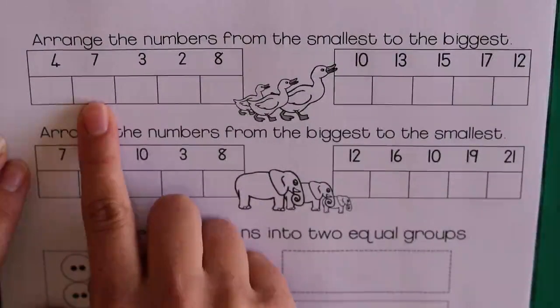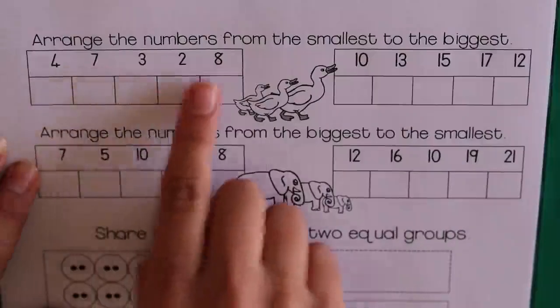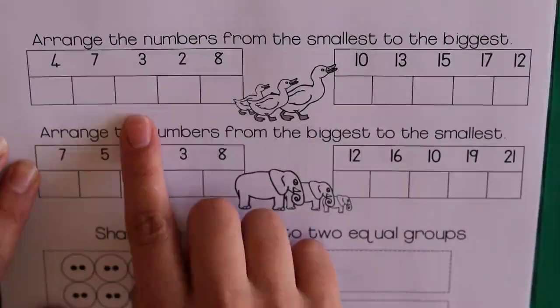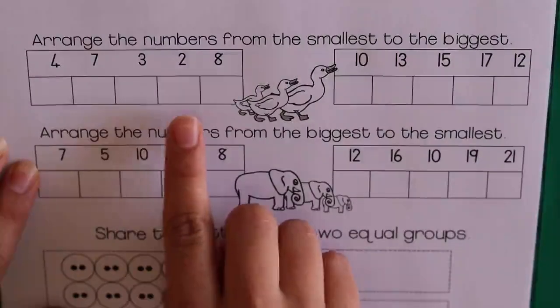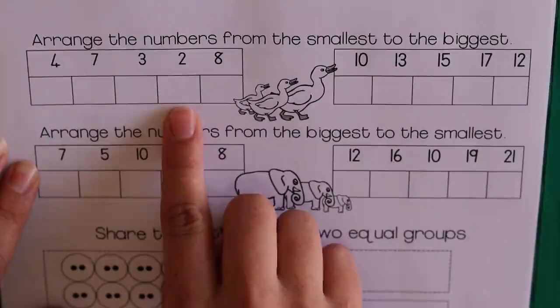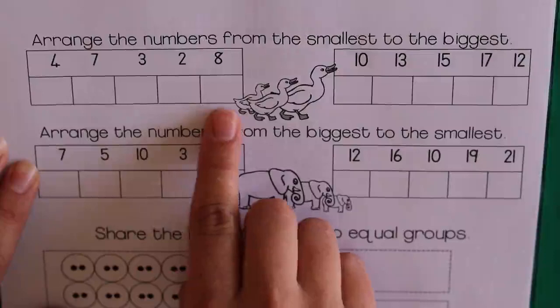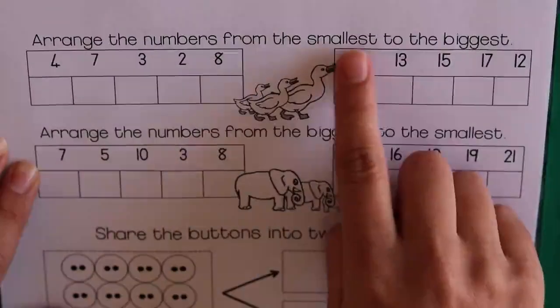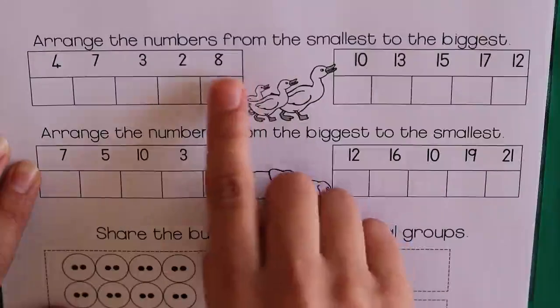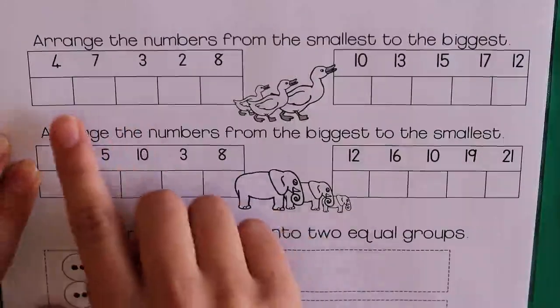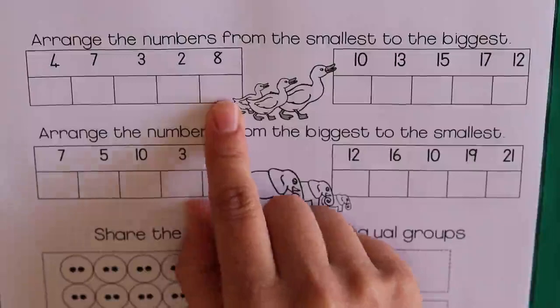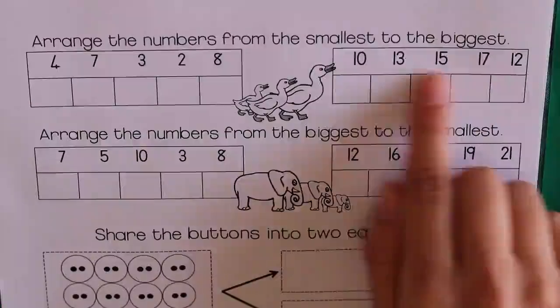Okay, you cross it out, and then you have a look at the rest that you have left over, which is going to be the next smallest number, which is going to be the next one. And lastly, you would have your biggest number, because it said smallest to biggest. So out of these, you would have your biggest number here and your smallest number here. Let's move on. Here are some more numbers.